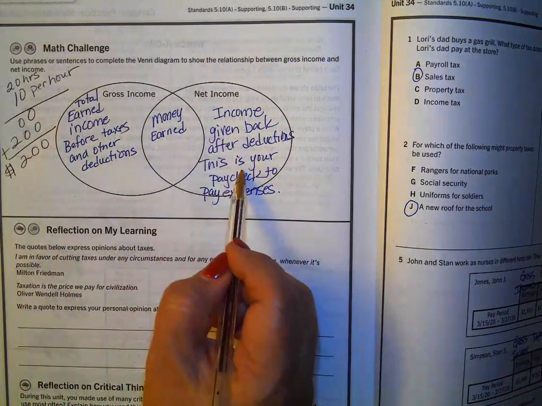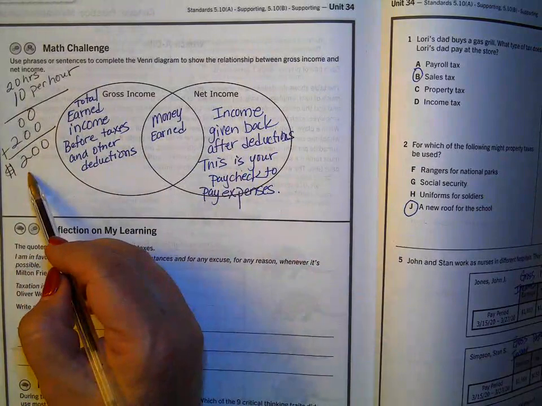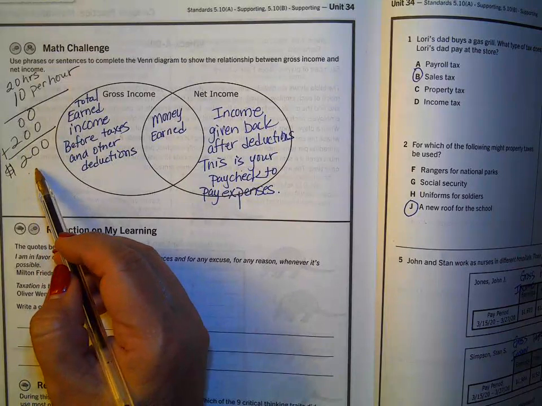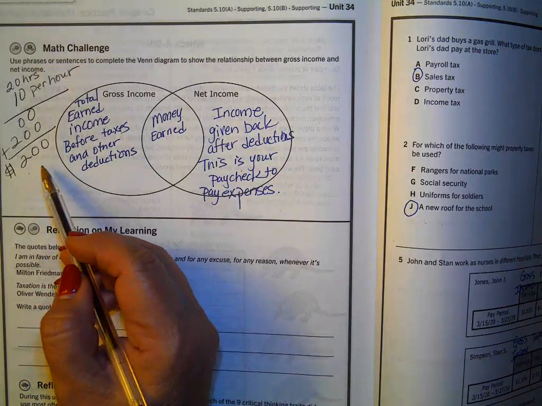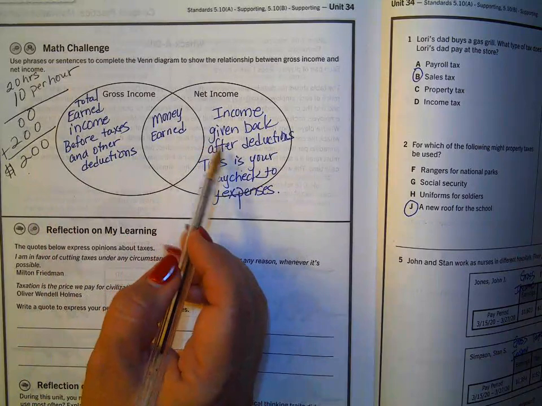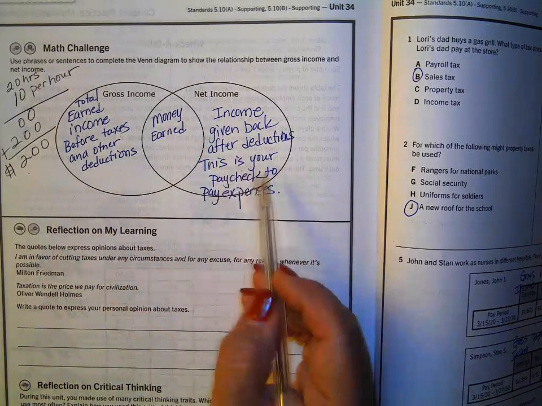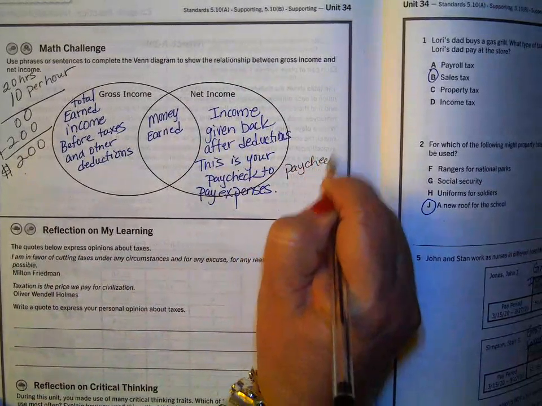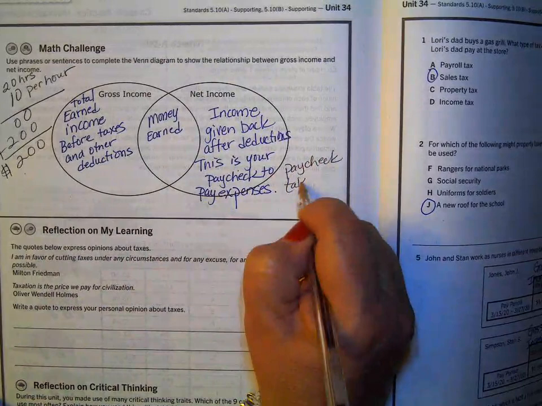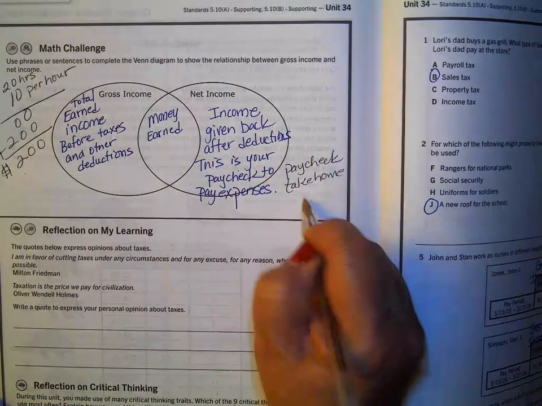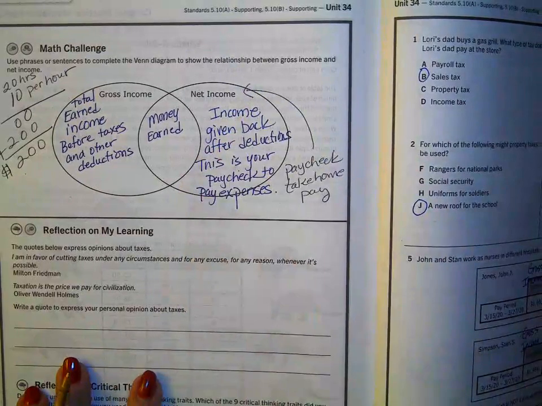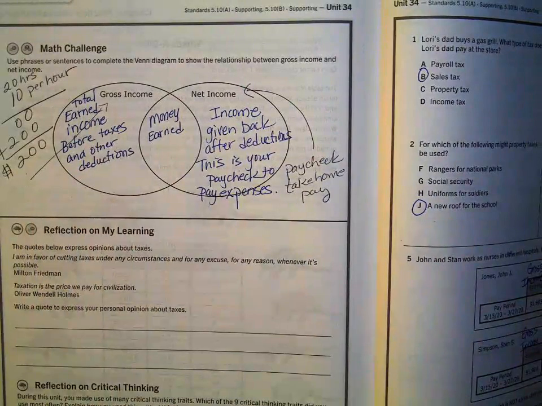And the net income is after taxes. So they're going to take out everything, the payroll taxes, if you had any health insurance, dental insurance, eye vision, or any other deductibles. And so this is what you will get, and that's what you get to spend. So if you see the word paycheck, or you see the words take home pay, that all means net income. This is what you get to put in your pocket. This here is all gross income. This is before any tax is taken out.